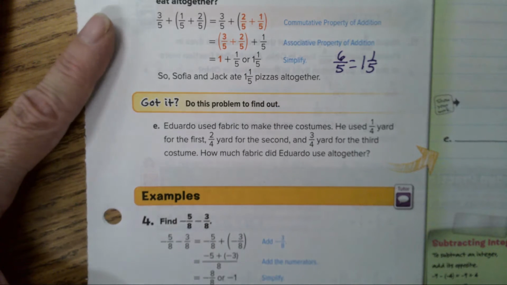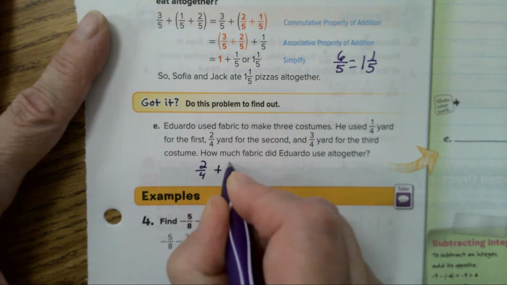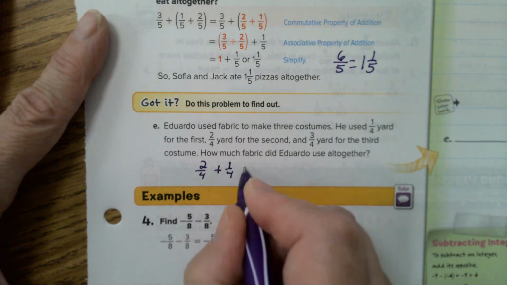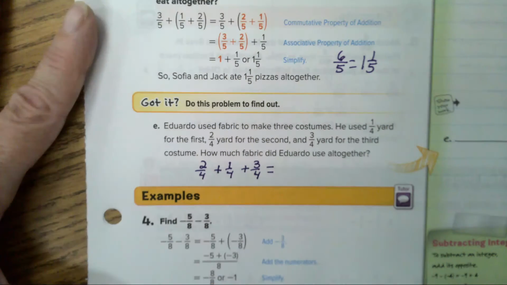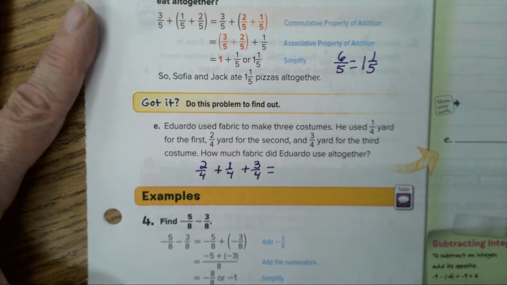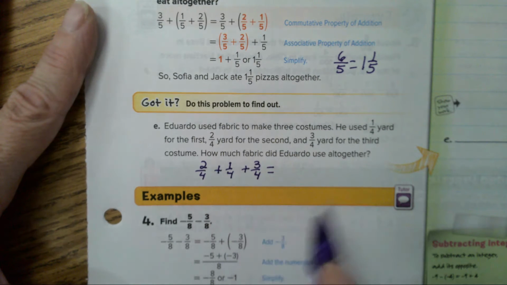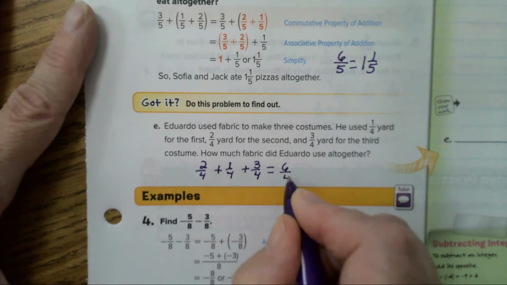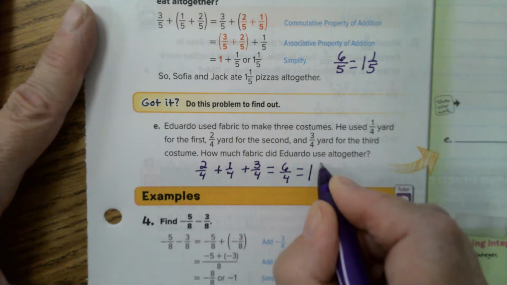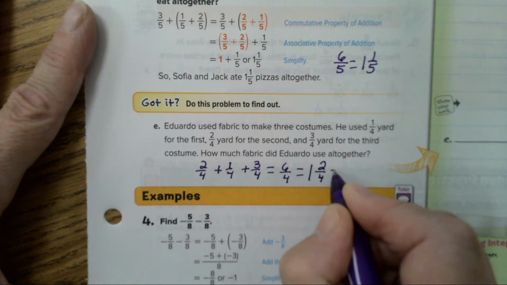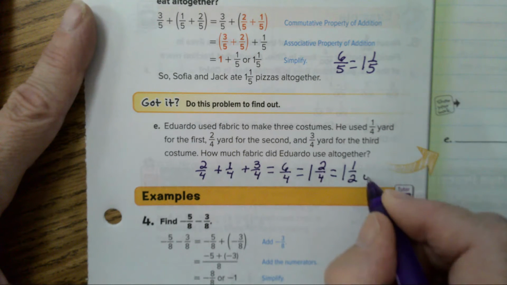All right, so here we have 2/4 plus 1/4. You could have 1/4 plus 2/4. Since it's all addition, the commutative property states it doesn't matter the order in which you do them. 2/4 plus 1/4 is 3/4, and 3/4 plus 3/4 is 6/4, an improper fraction. How many 4s are in a 6? 1. How many are left over? 2. And now we will simplify it to 1 and 1/2 yards.